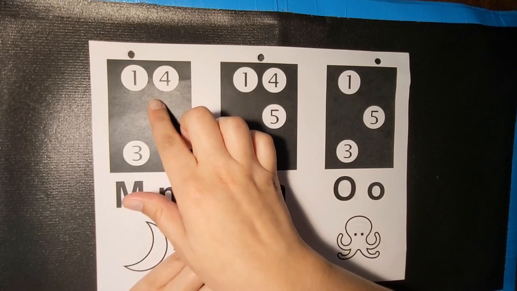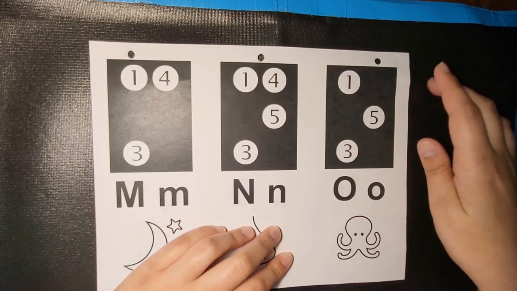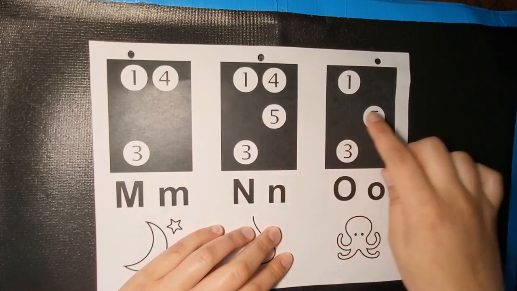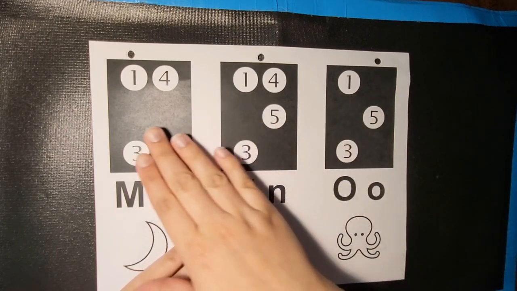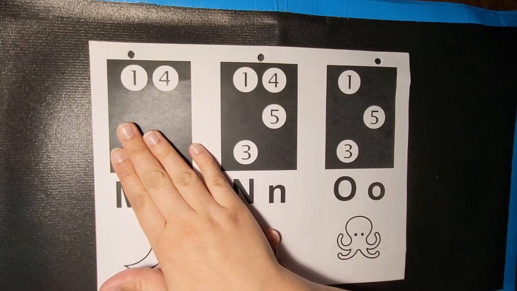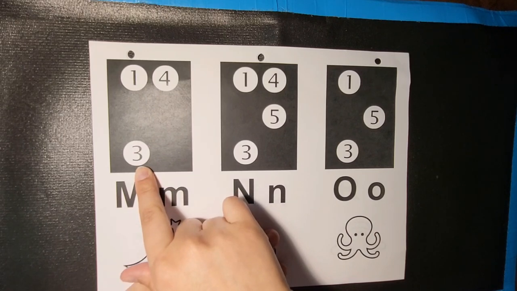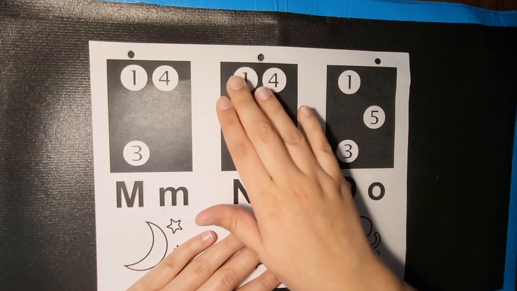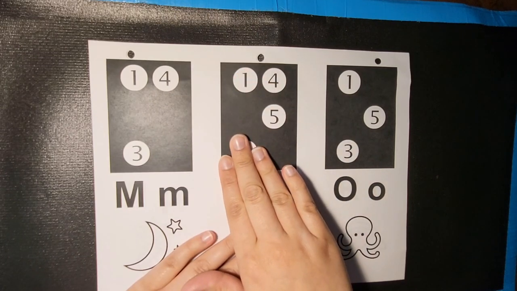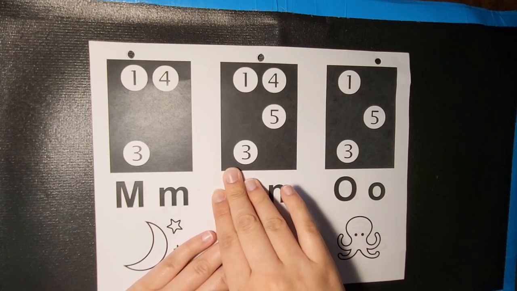Now we have M, N, O. So who do we see here? That is the letter C. And then adding a dot 3 to it is the letter M. And same with the letter D. Adding a dot 3 makes it an N.